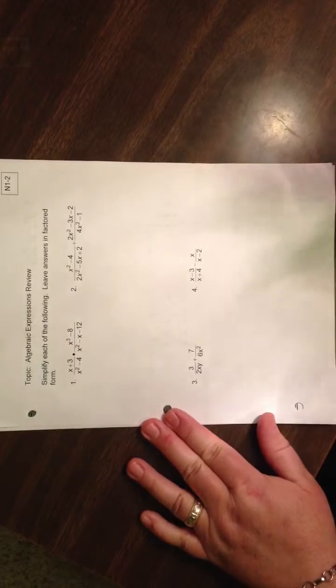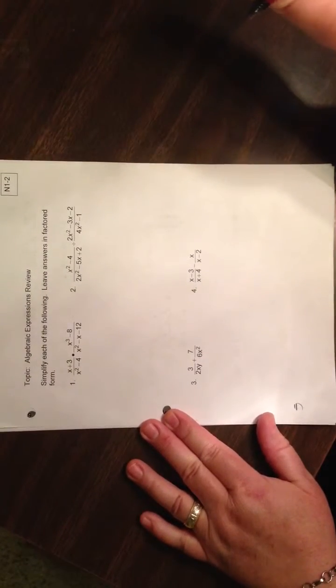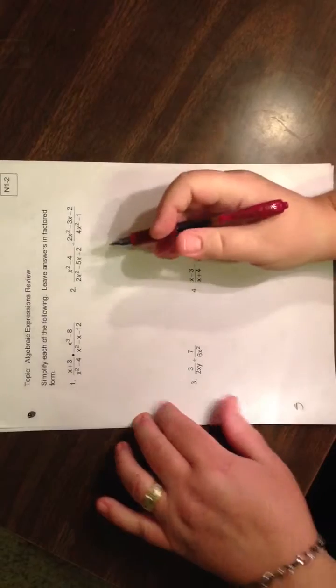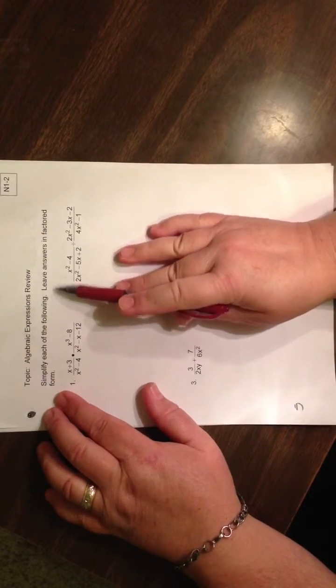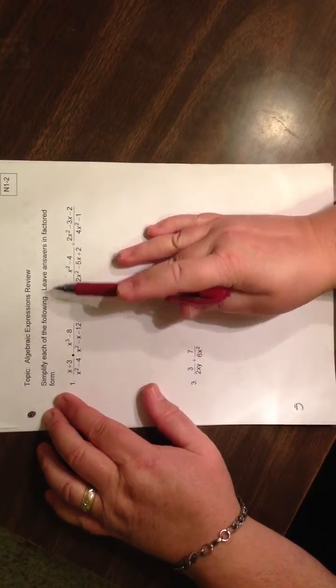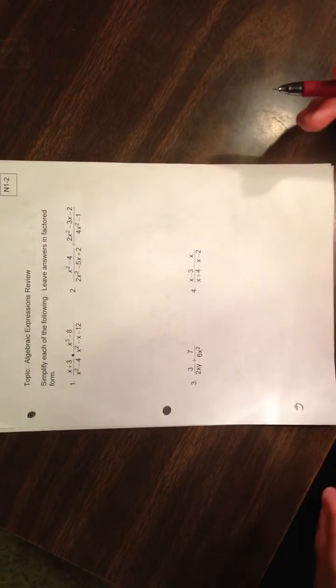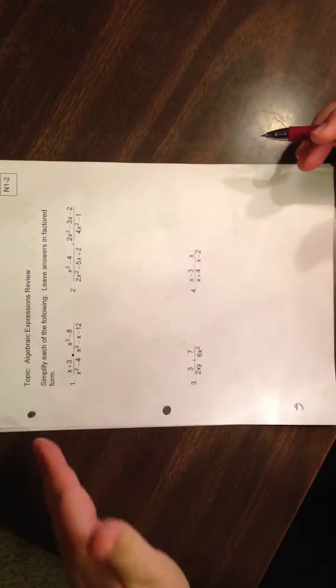Okay, so today we're going to talk about algebraic expressions, and this is notes in 1-2. So the instruction says to simplify each of the following, leave answers in factored form. If you'll remember, in 1-1 we were factoring things and we just left them in factored form. What we're going to do today is look at these different expressions and factor things because, as many of you said in class, when you factor things you can reduce them, and when you're reducing you're simplifying. So that's the idea we've got going on here.